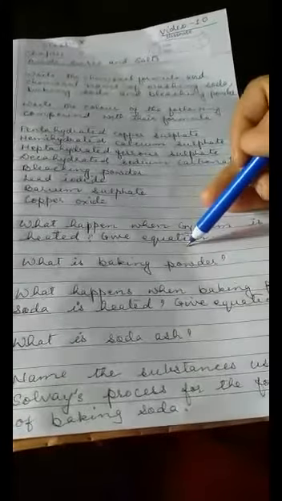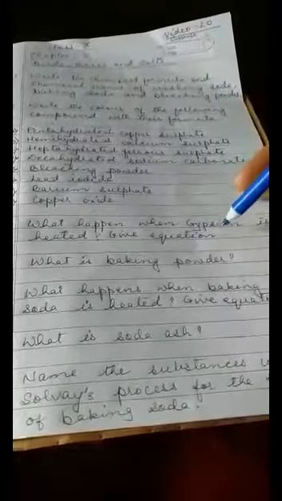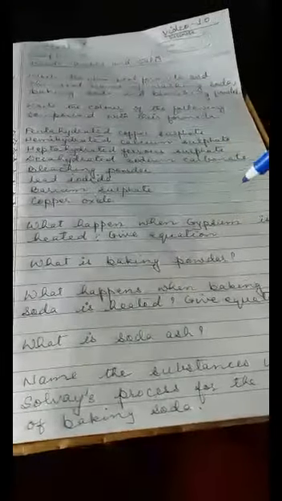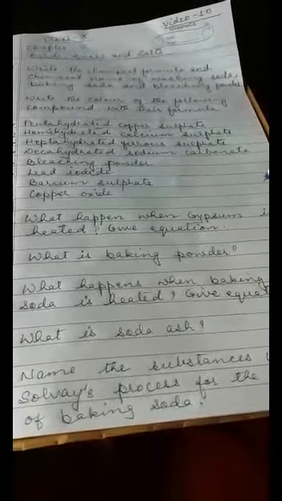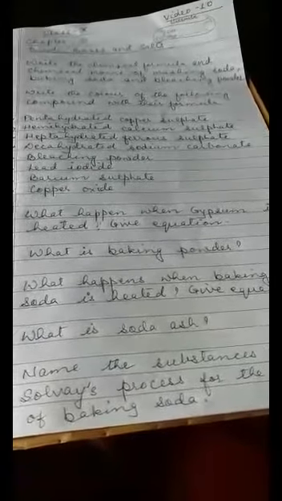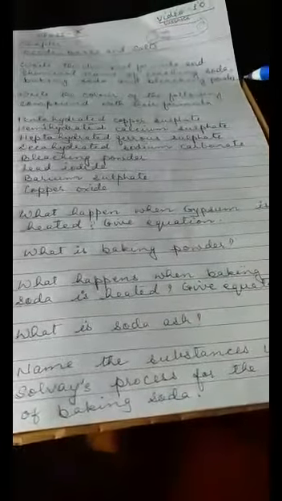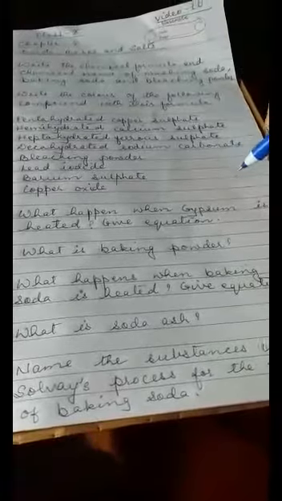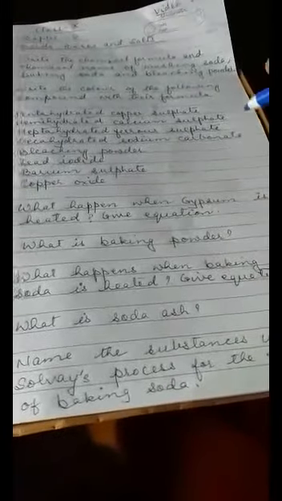So give the equation for this question. Gypsum, CaSO4·2H2O, when heated at about 120 to 160 degrees Celsius, is converted into CaSO4·½H2O.